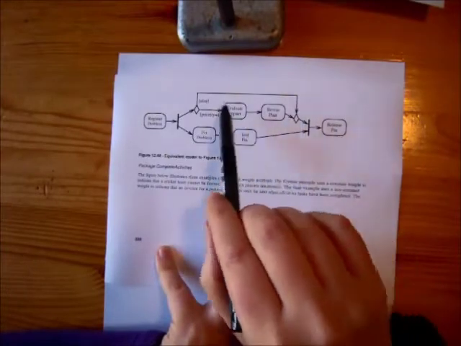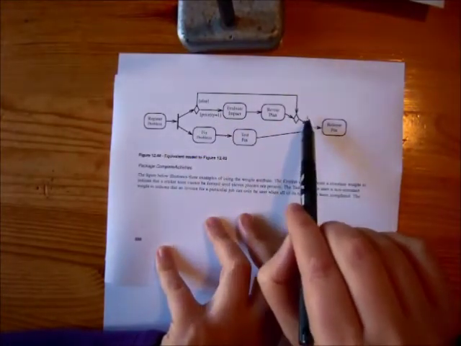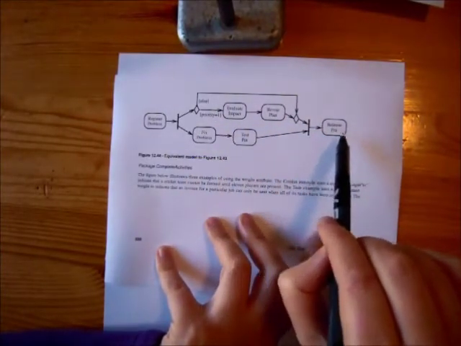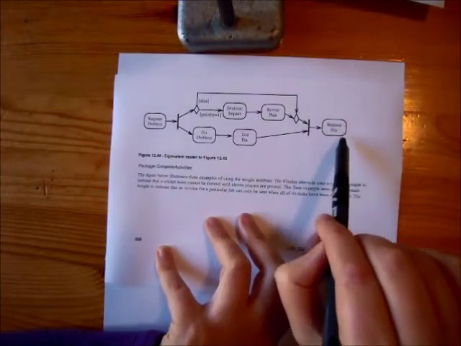After both of these paths of the fork have been finished, we can go through the join and on to the final activity, which is release fix.